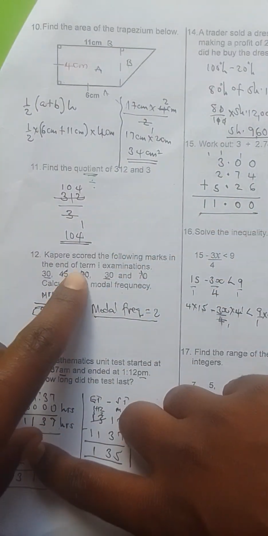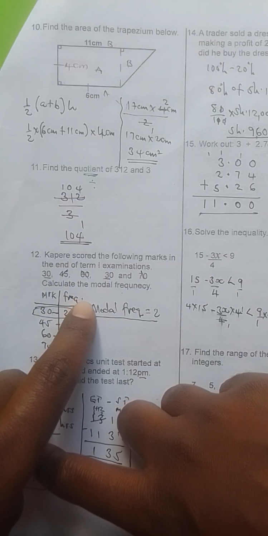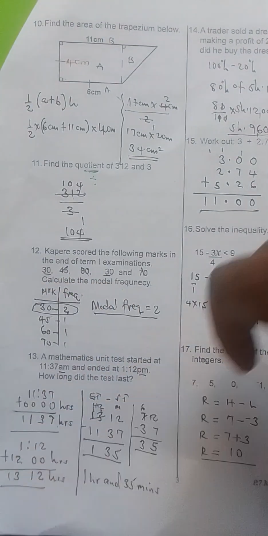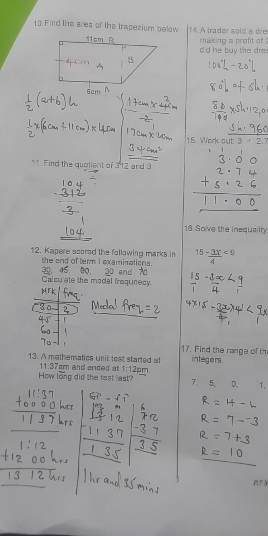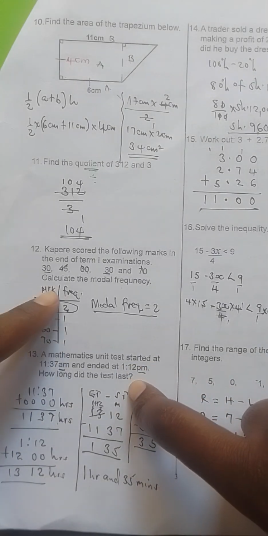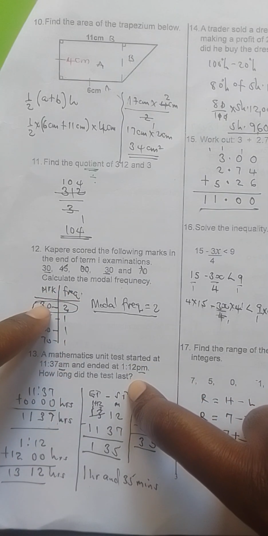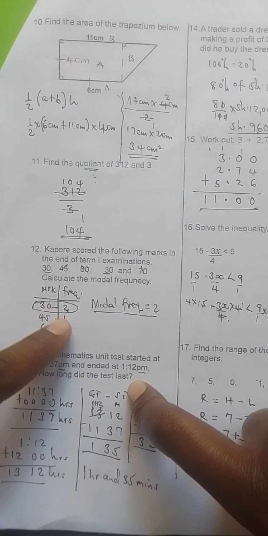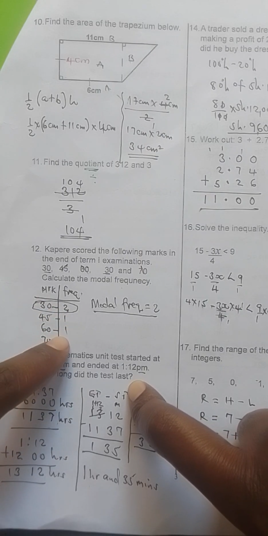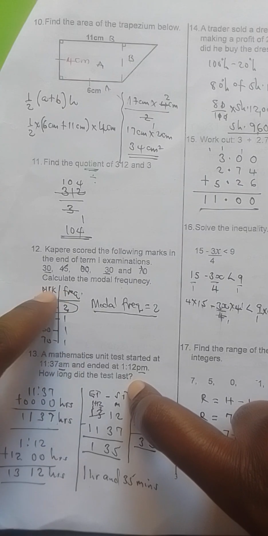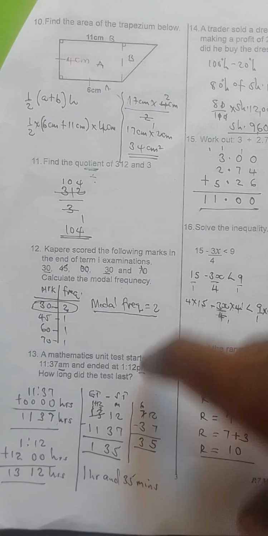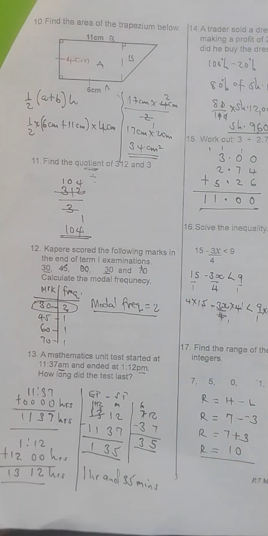Number 12, the teacher wanted us to calculate the modal frequency. When the marks are given, it is very simple to find the modal frequency. How? You put a table. You say the marks: how many 30s are there, how many 45s are there, how many 60s are there. So the modal frequency is the number of times a mark has repeated itself most. It is 2 times. So our modal frequency will be 2. Next number.